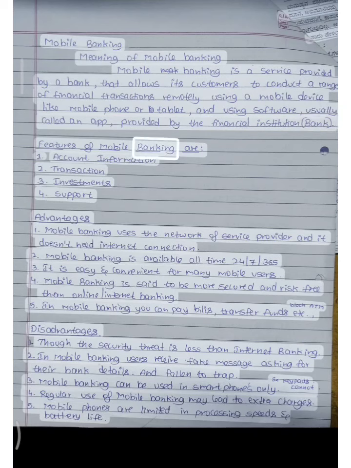Features of mobile banking are: 1. Account information. 2. Transactions. 3. Investments. 4. Support. Advantages. 1. Mobile banking uses the network of the service provider and doesn't need an internet connection. 2. Mobile banking is available all the time, 24 hours, 365 days. 3. It is easy and convenient for many mobile users. 4. Mobile banking is said to be more secure and risk-free than online internet banking. 5. In mobile banking you can pay bills, transfer funds, etc.